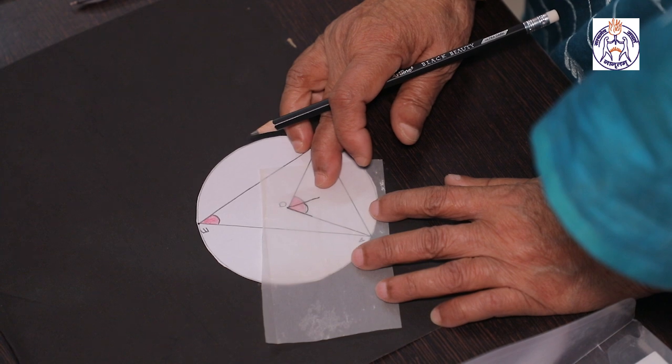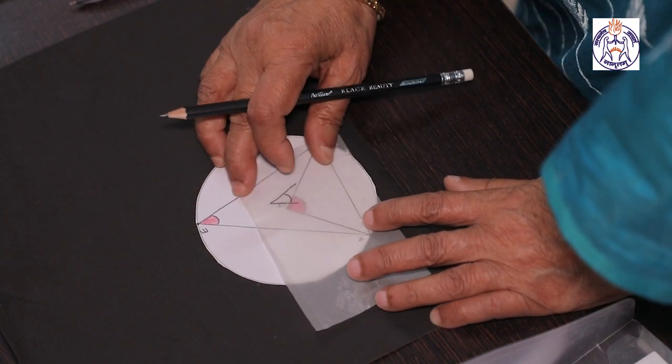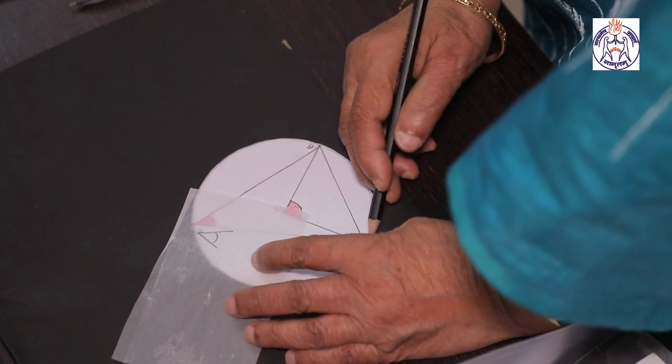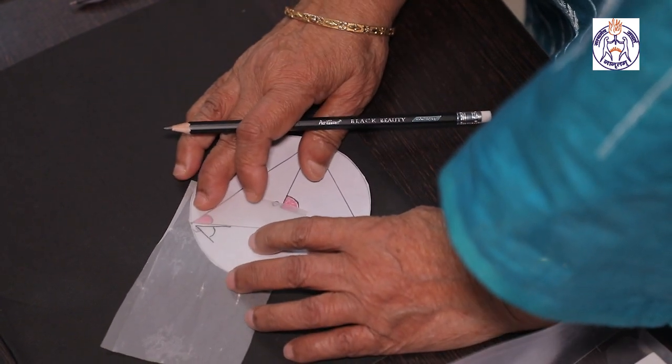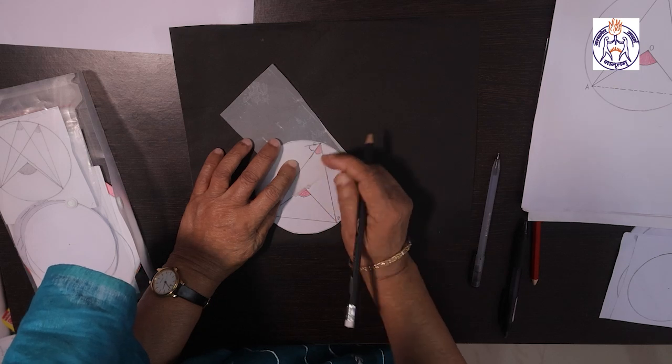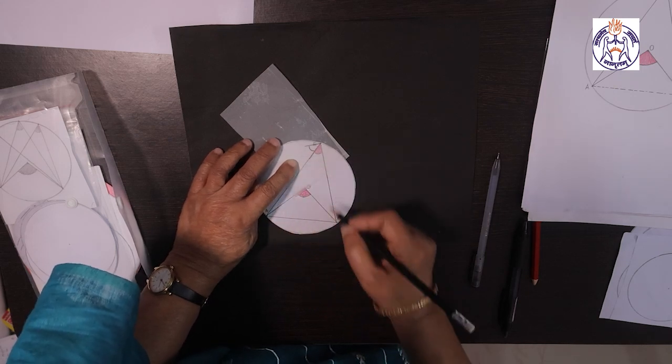So, what can we do? Let us draw another angle of the size AEB to make the whole angle twice the angle AEB.